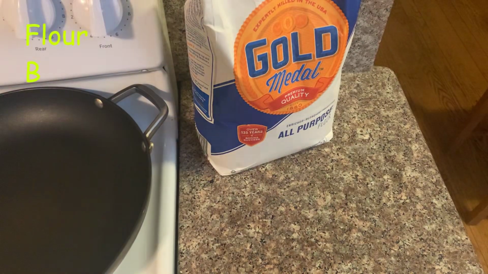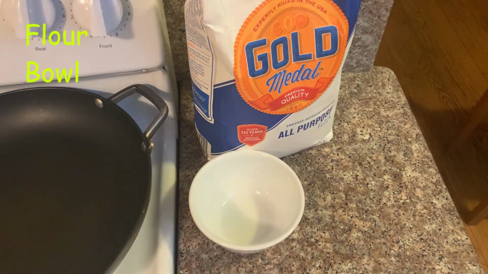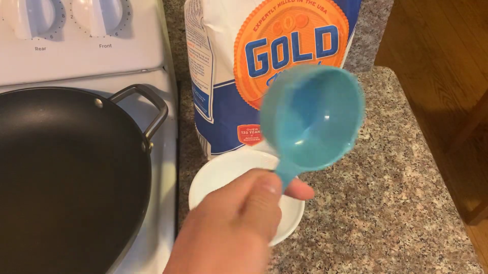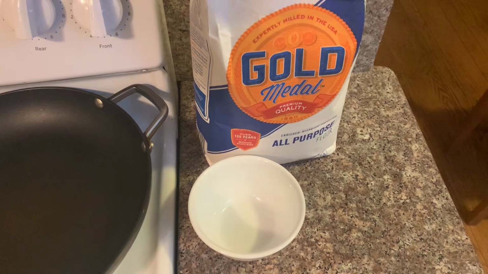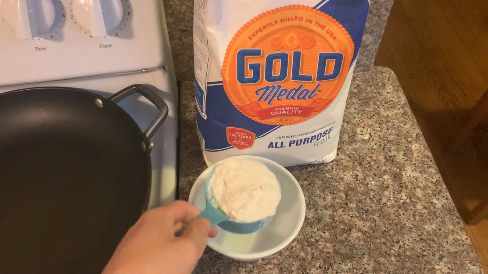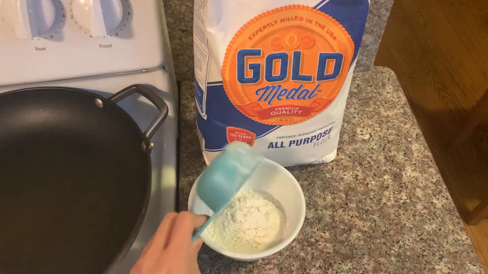So the first step is FB, which obviously stands for flour bowl. This is half of our roux, and the starch in the flour will really help to thicken whatever sauce we put our roux into. As we can see here, all we really need to do is take our measuring cup and put some flour into the bowl.